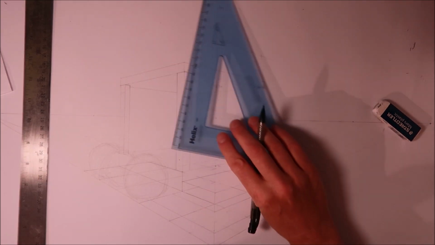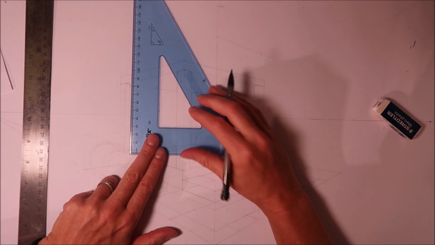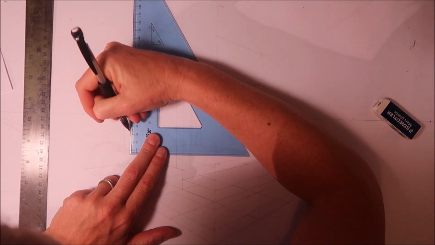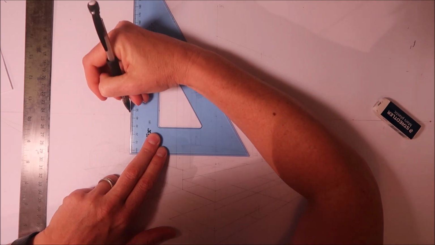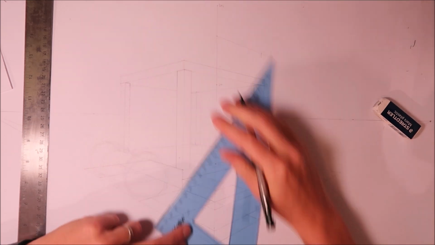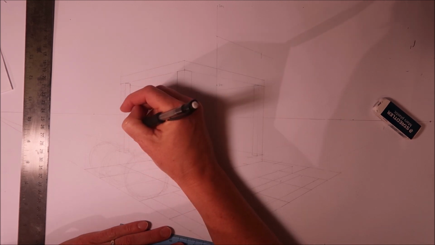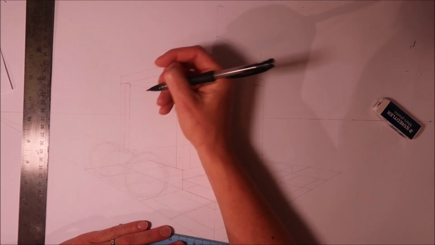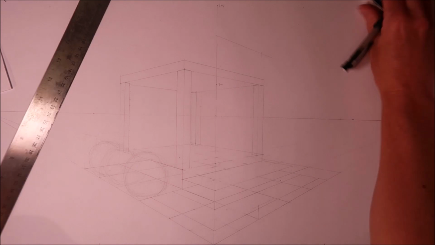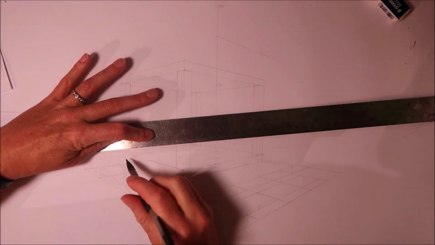I've also worked out that 200mm is about 8 millimeters, so if I make these marks 8 millimeters apart, then it should be really nicely evenly spread. And another extra little mark for where the gap is going to go. Okay, and then I'm going to take them back to the vanishing point, and we'll have a beautiful screen.